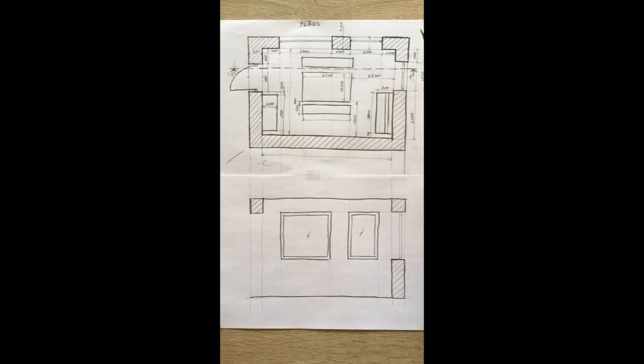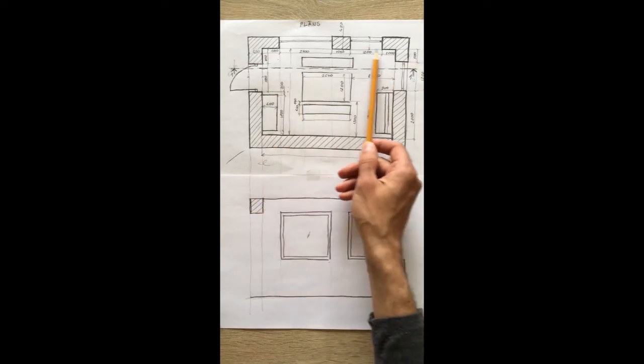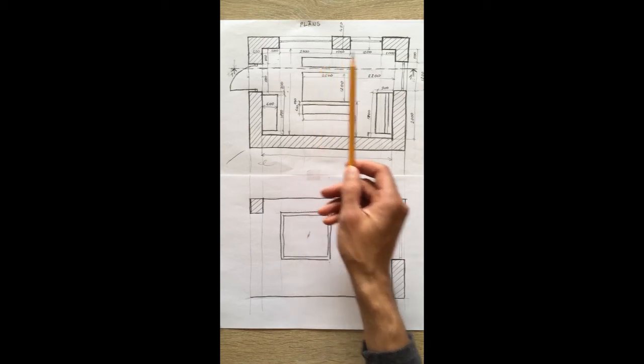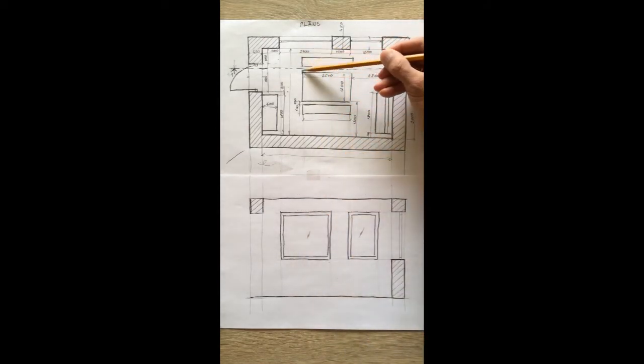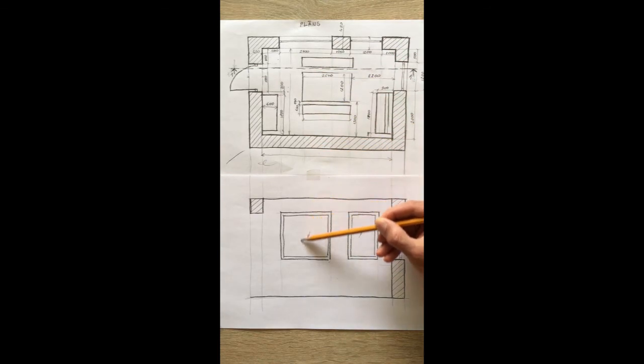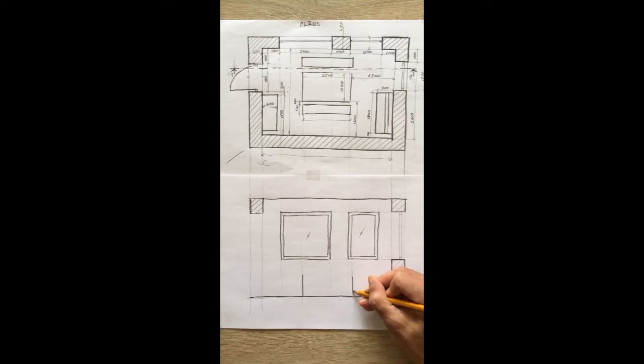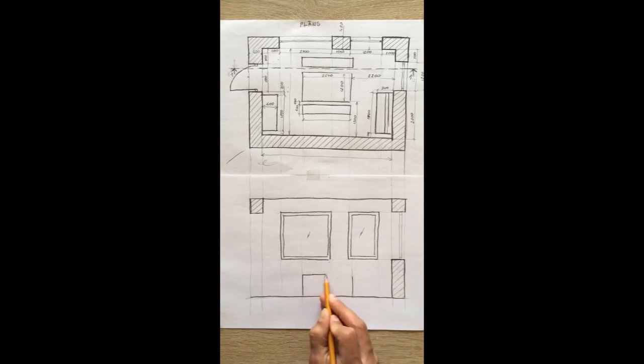Now we can put down our furniture. The only piece of furniture that we have in that section part is this stool. So we are just putting down the width of this stool, as with the other parts. So this is the width, and somewhere here will be the top of our stool.